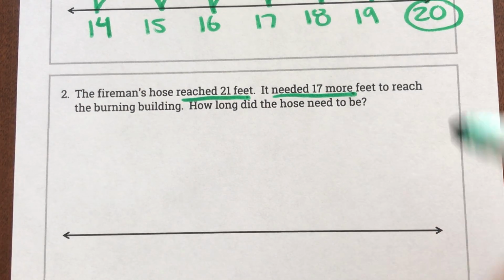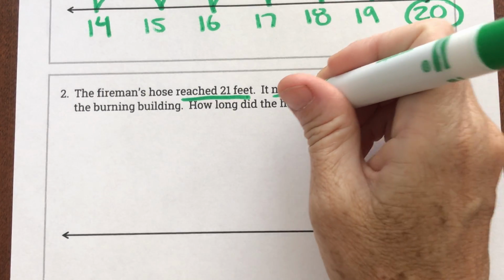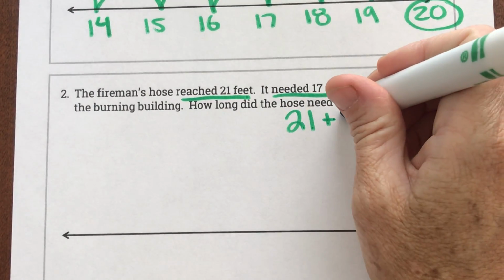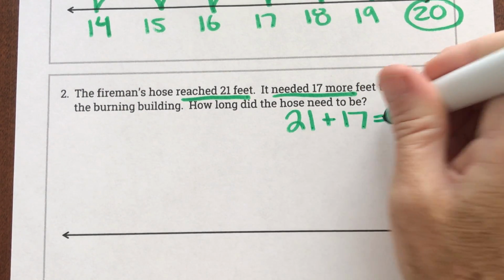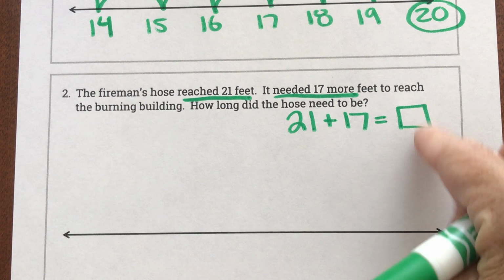So they needed to add 17 more to it. That tells me that we needed to make it longer by 17, which means we're going to add 17. So the hose was 21, and we need to add 17, and that will tell us how long we need it to be in all.